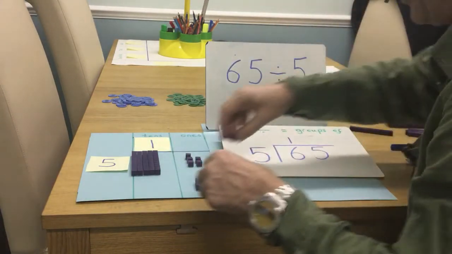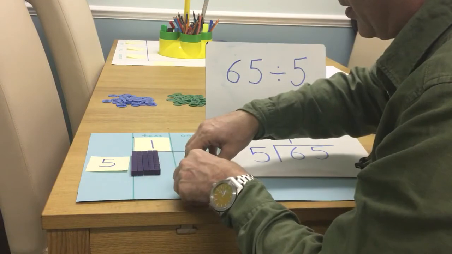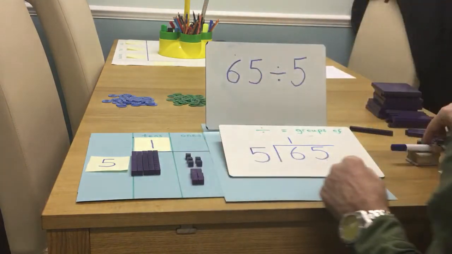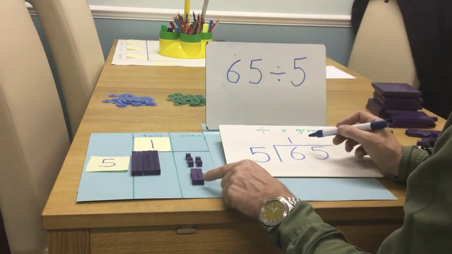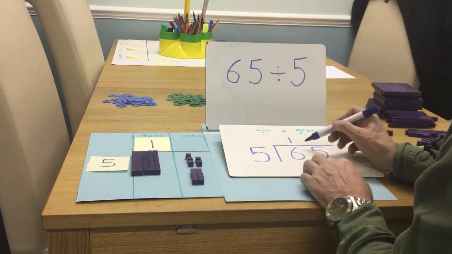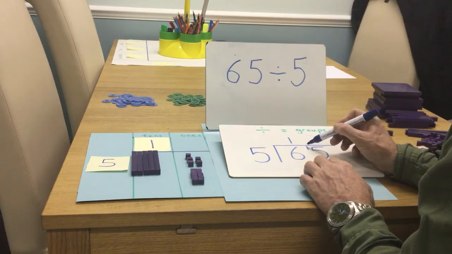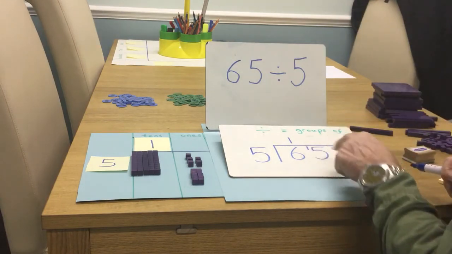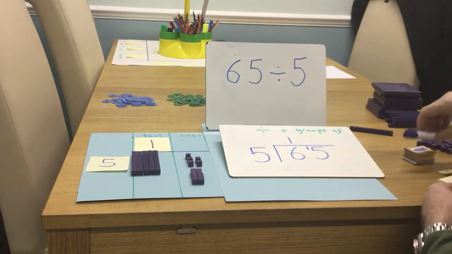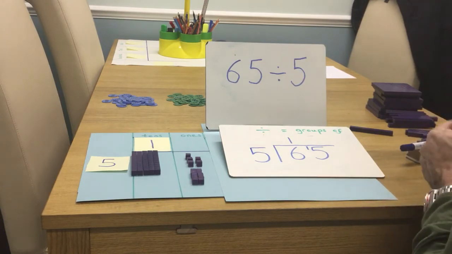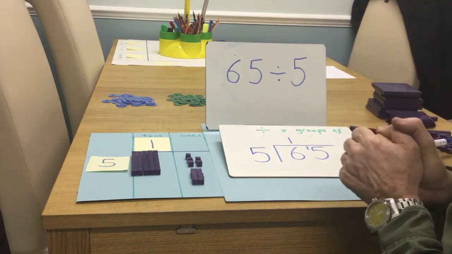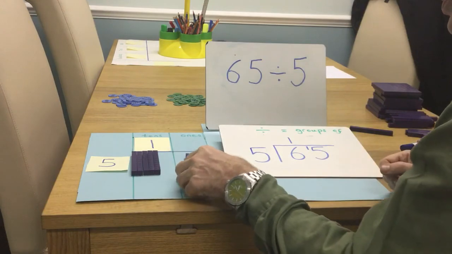7, 8, 9, 10. Okay, so in my book, having exchanged one set of 10 for 10 ones, I need to put the 10 ones, it's only a little one, but it represents 10 ones, in the ones column, so you can see I've made the number 15. Right, question number 2. How many groups of 5 ones can I make from 15 ones?